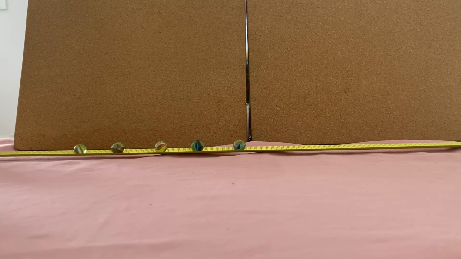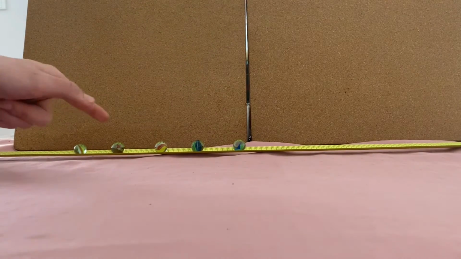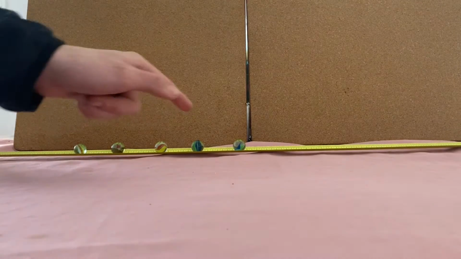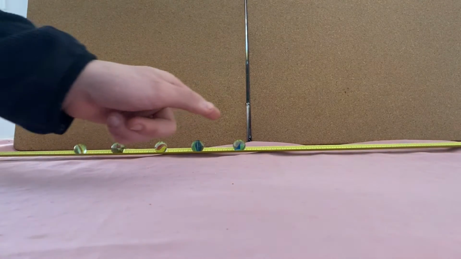The vibration for this wave, because that's how waves are made, is going to come from my hand, which is going to push this marble into this marble, which will go into this marble, which will go into this marble, which will go into this marble.